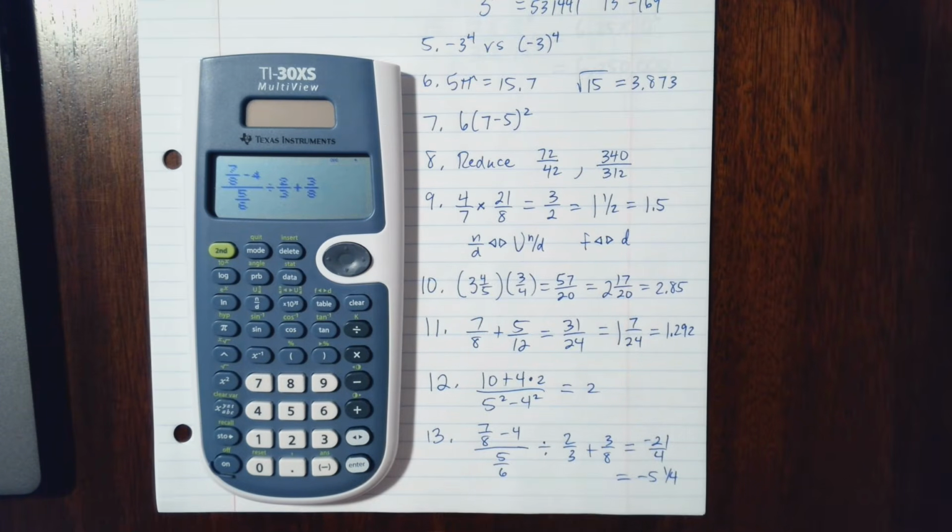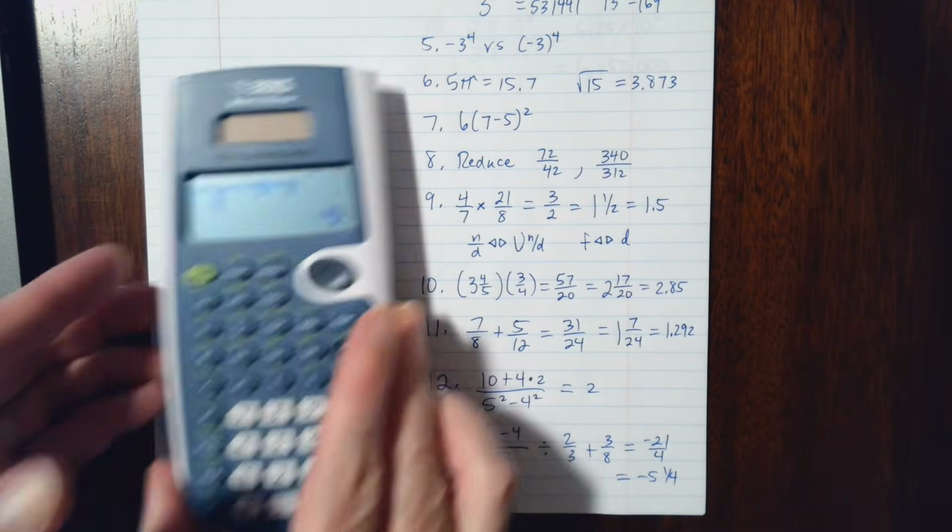So again, you can see it looks just like it does on paper. Let's go ahead and hit enter, and we get negative 21/4. And if you change that to a mixed number, you get negative 5 1/4. All right, we're almost done here. I need to change papers here, so give me just a second.